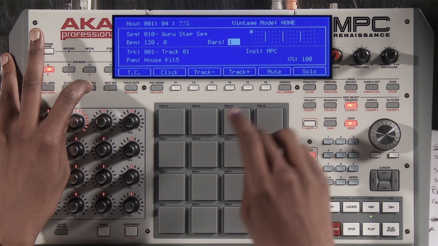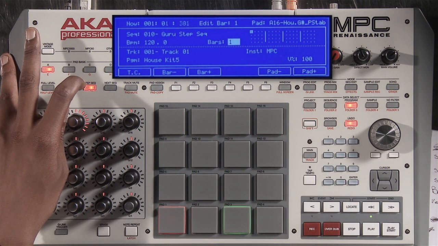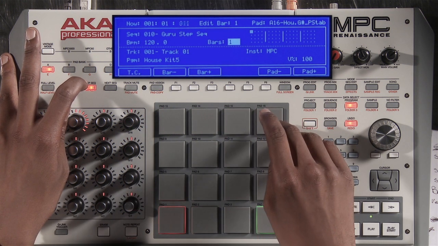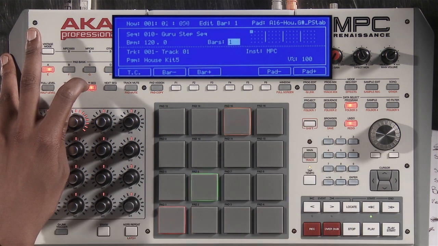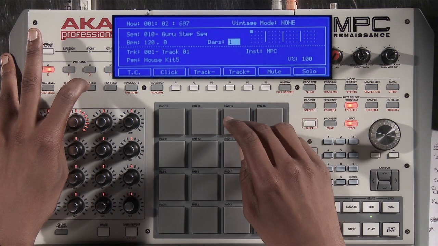I can select another sound and continue this process to add more sounds.